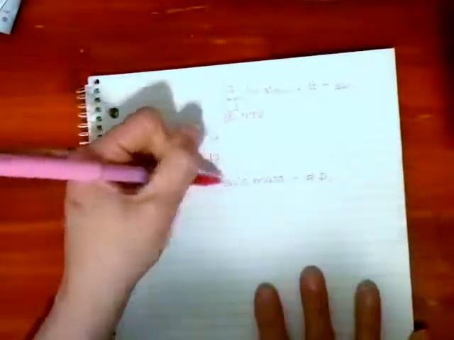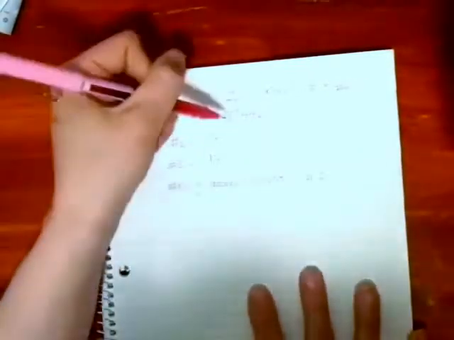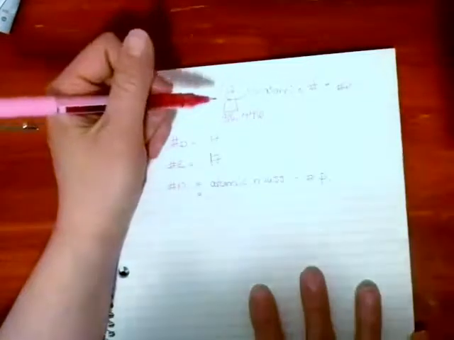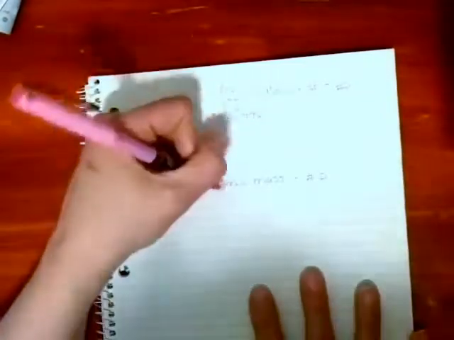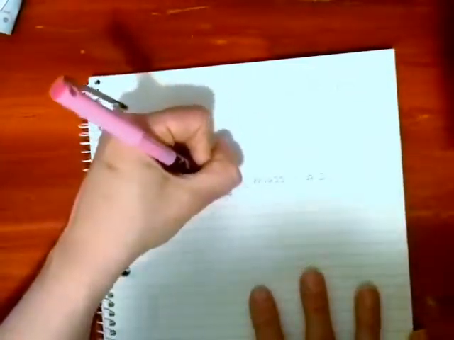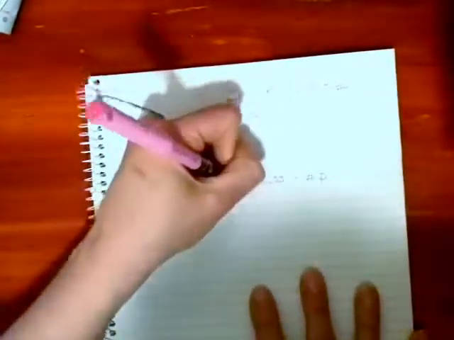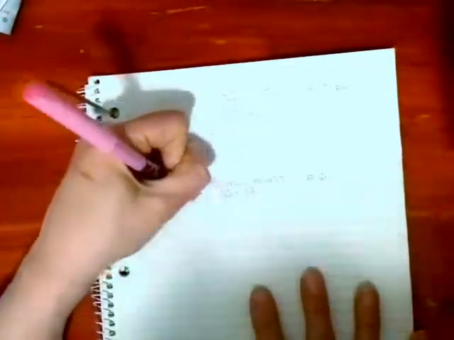Now, because I'm in a neutral state, I have 17 electrons. And now I'm going to do my math to figure out the number of neutrons. So I'm going to take 35.446 and I'm going to round that to be a whole number. So it's going to be 35. And then I'm going to subtract this number 17 from that 35, and I'm going to get 18, okay?